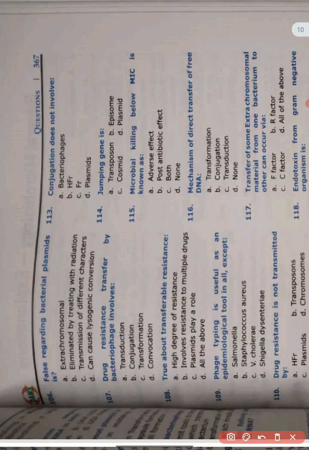Drug resistance transfer by bacteriophage involves. Among gene transfer processes, bacteriophage is involved in transduction. It is transduction. It is inducing something, going inside the bacteria.